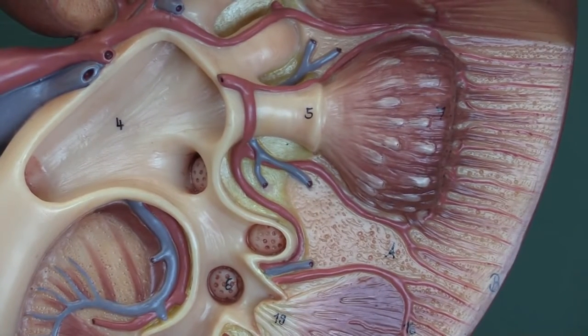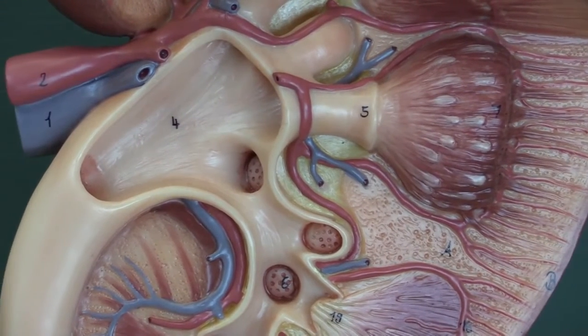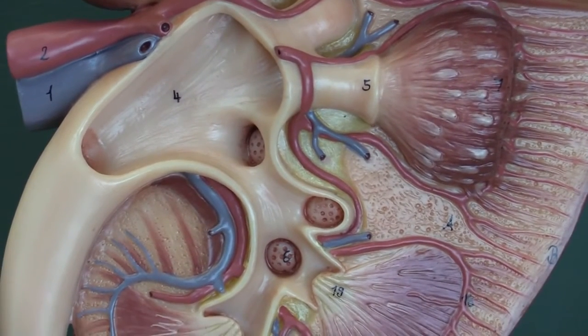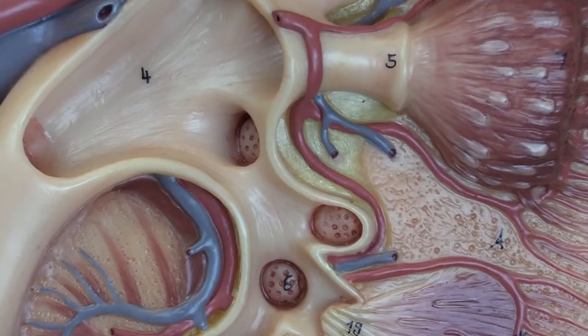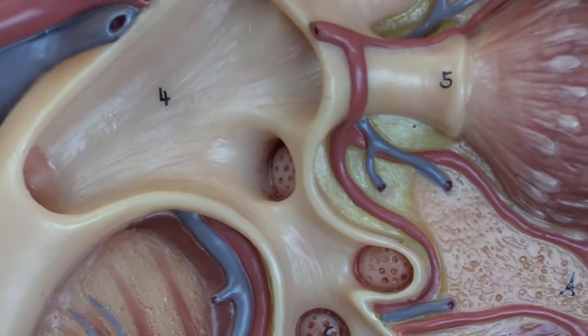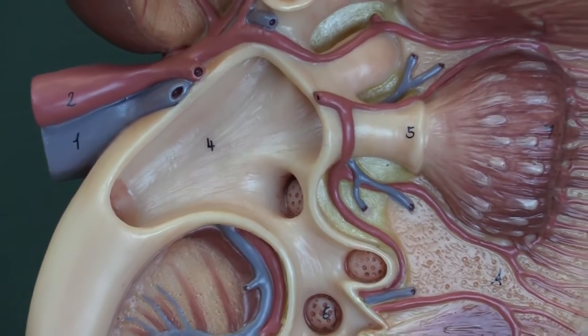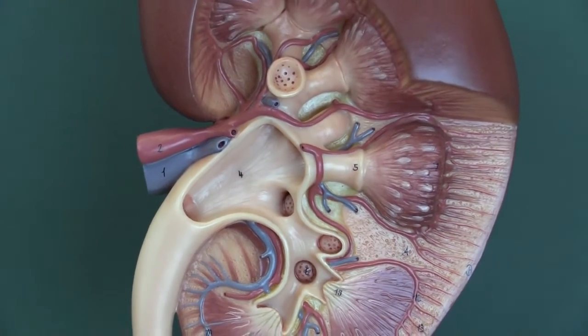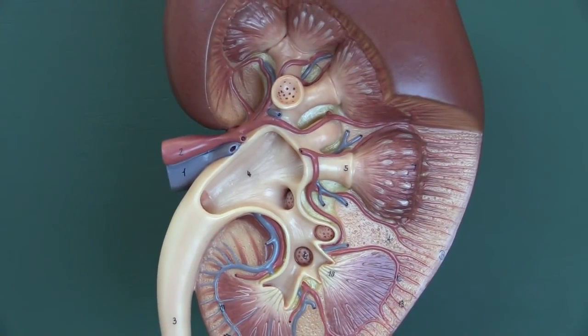Now collectively the cortex and the medulla are described as the renal parenchyma, and you can see here the edge of the renal parenchyma just there, and this bit here is actually part of the gap inside the kidney. So one way to think of it is the kidney is sort of folded round on itself, and there's a hollowed out area in the middle here.